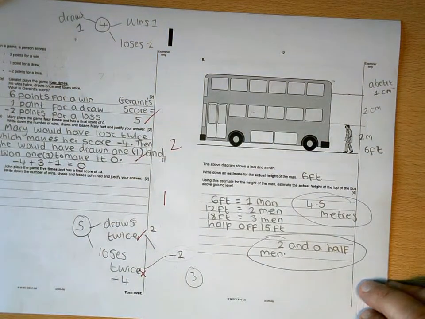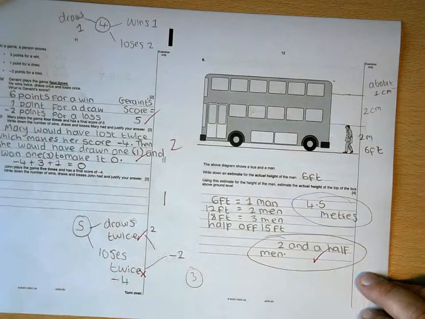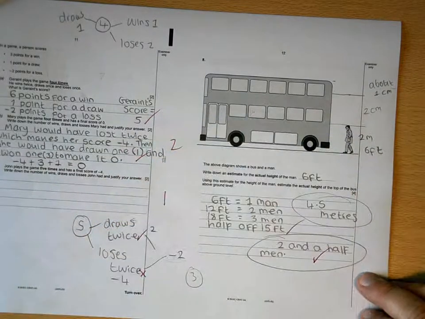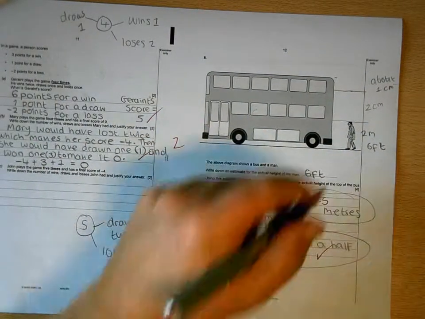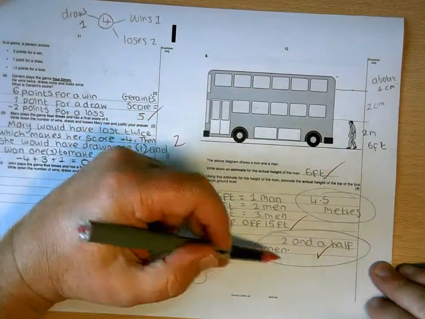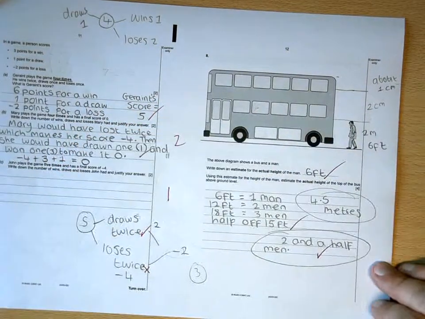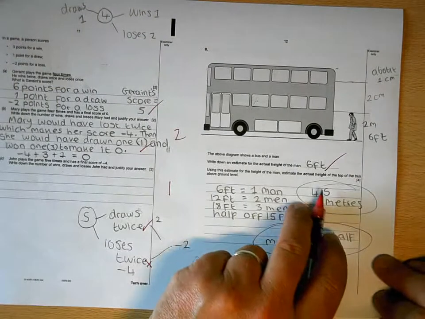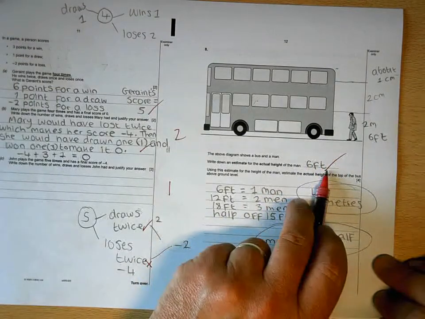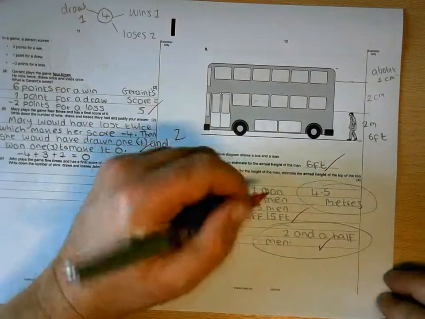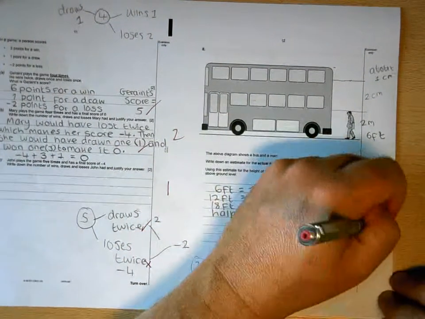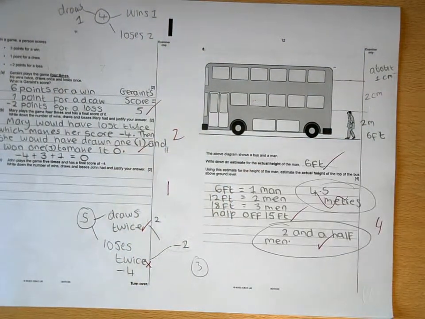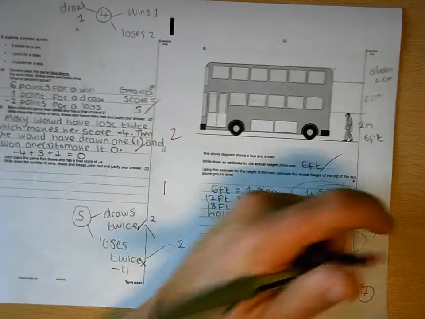Right, 6 foot, 2.5 men is correct. So 2.5 men will be 15 feet. Don't worry, if you're estimating in feet, keep your work in feet. Don't worry about changing it to meters. You either work in meters, in which case you'd be estimating that to be, say, 2 meters, or in feet. So ignore that bit. So total for the page, 7.